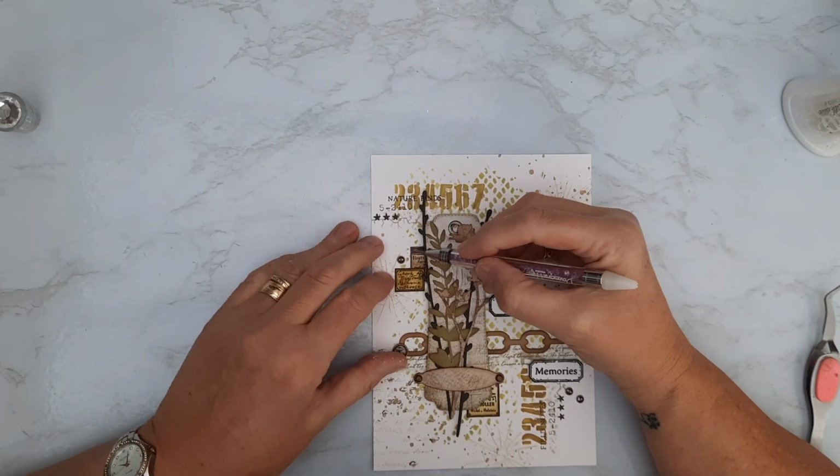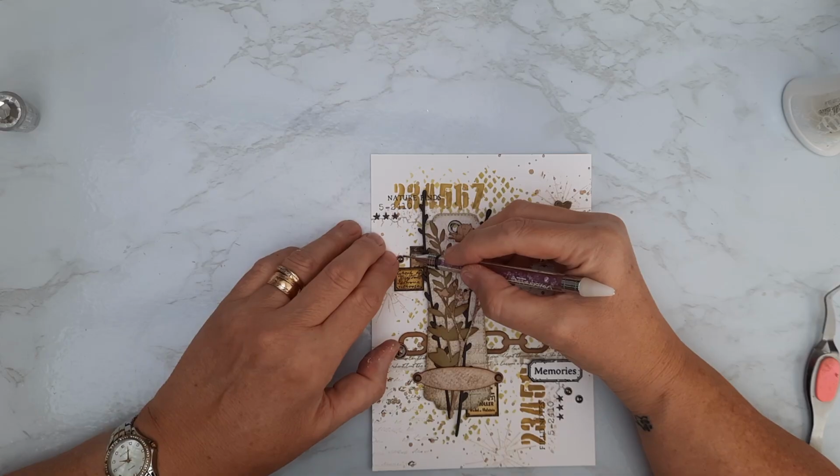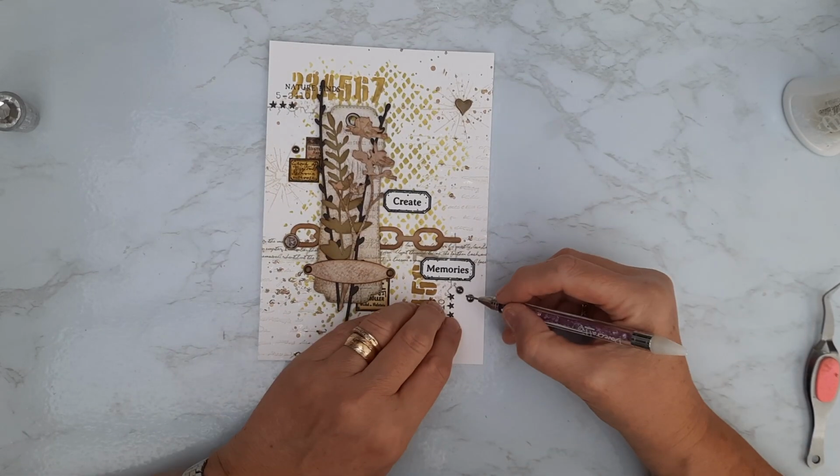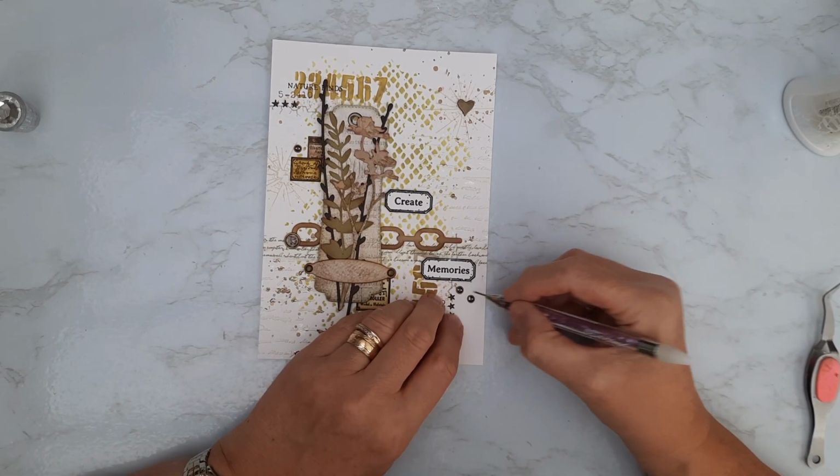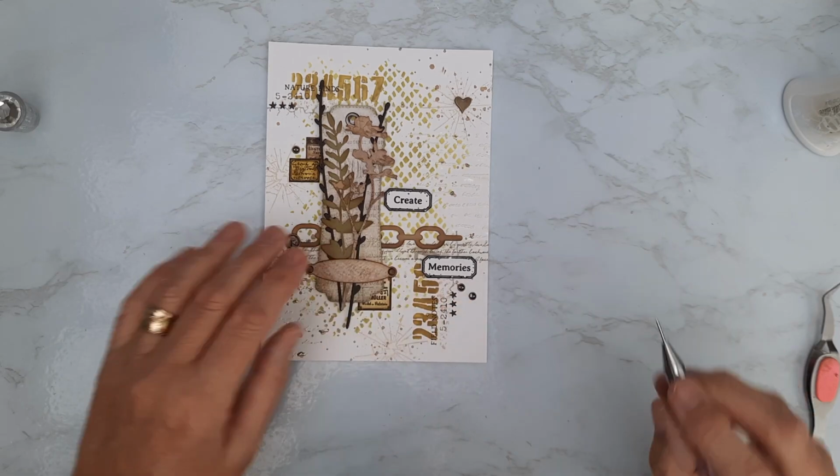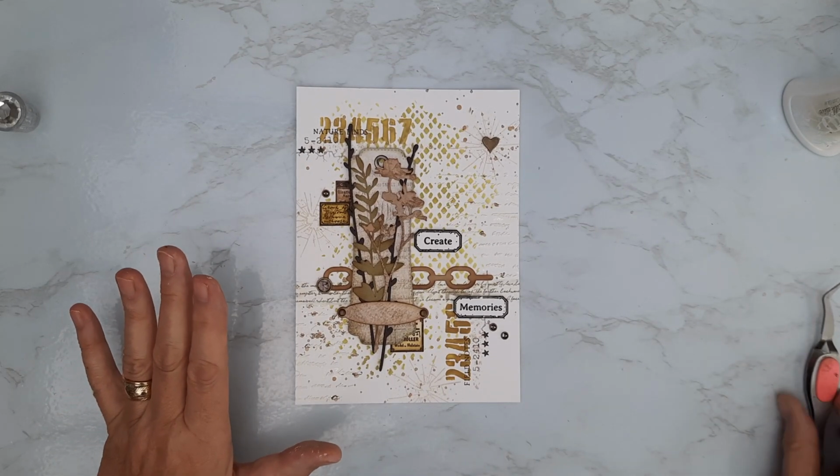So we want to make sure that they are as straight as they can be. As I say, I want the little holes to run straight. I think we're okay like that. So that's that bit. I'm happy with that.